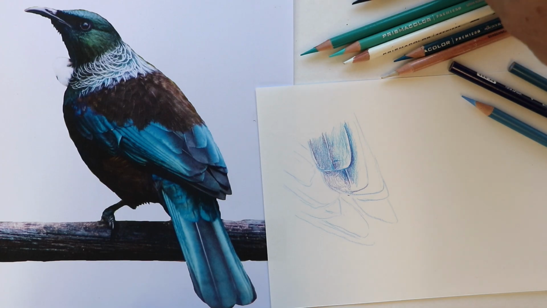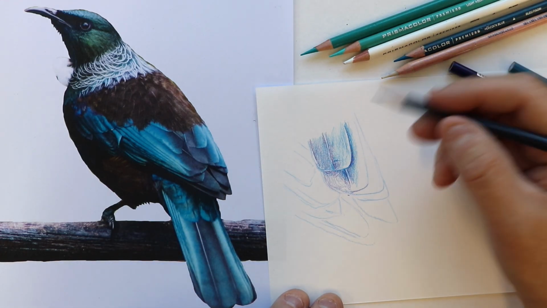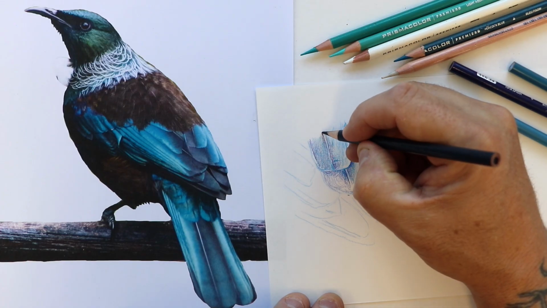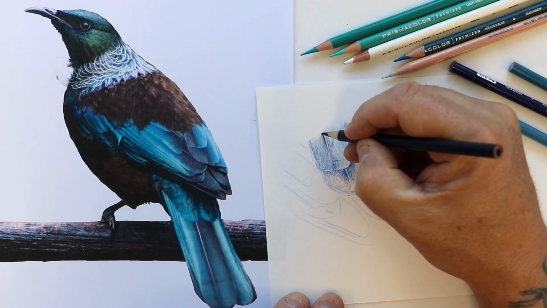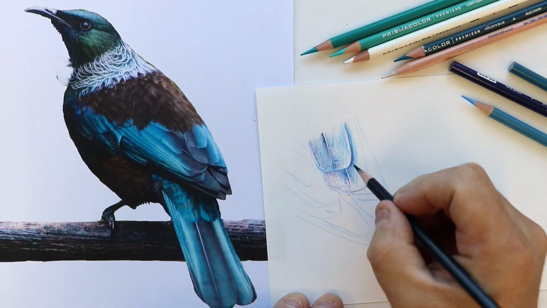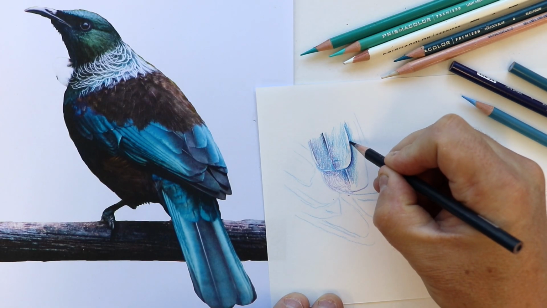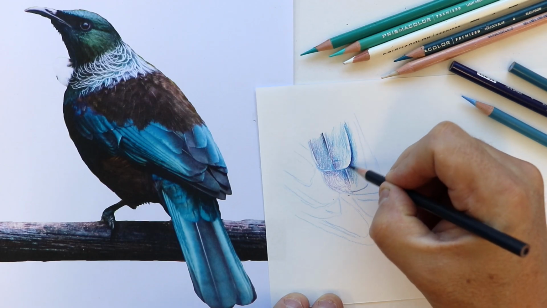Alright, now I'm going to go to my blue indigo, which is just a really nice dark blue. I'm going to pick up some of these darker tones, so there's some in there. You do need a nice sharp pencil for this.